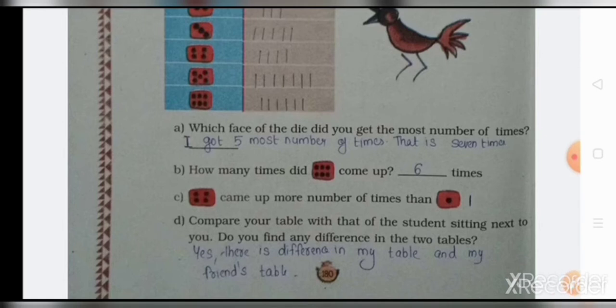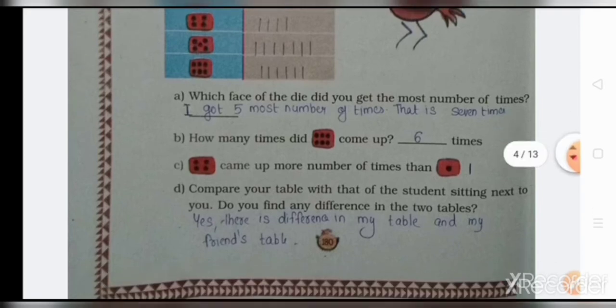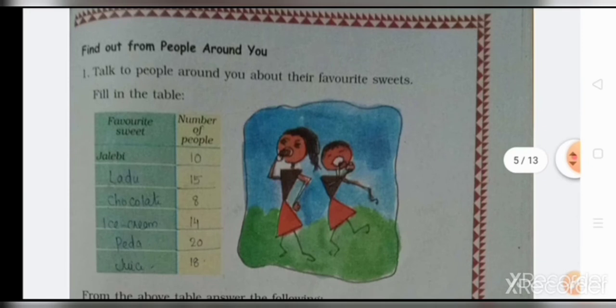Compare your table with that of the student sitting next to you. Did you find any difference in the two tables? Yes, there is a difference in my table and my friend's table. Find out from people around you. Talk to people around you about their favorite sweets.